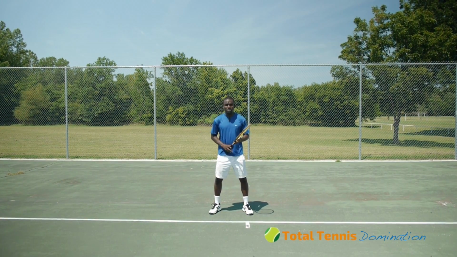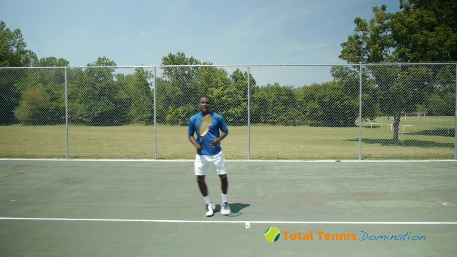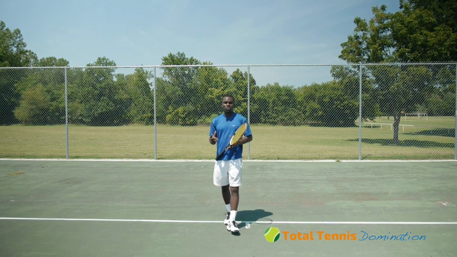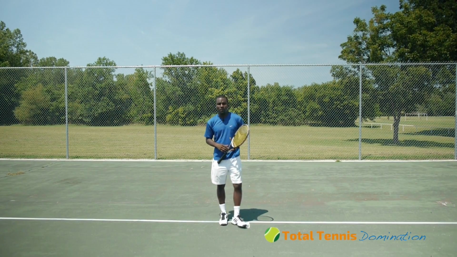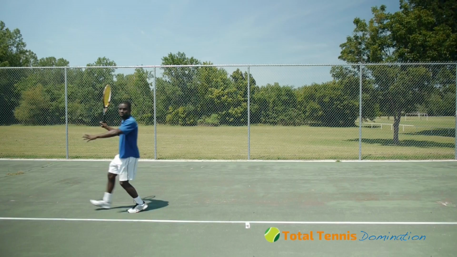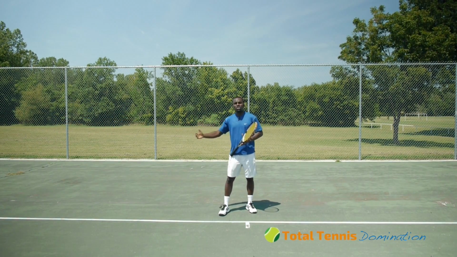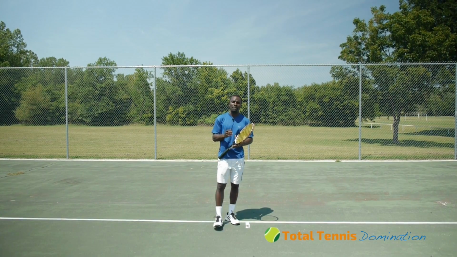If I have a very short distance to cover and I have to move out to hit a forehand, it's perfectly fine to shuffle back to the middle. I want to make sure I'm back in the middle by the time my opponent hits the ball. The problem comes when we get pulled way off the court and we're having to really hustle and shuffle back. By shuffling back, you're going to lose a lot of time and a lot of steps.